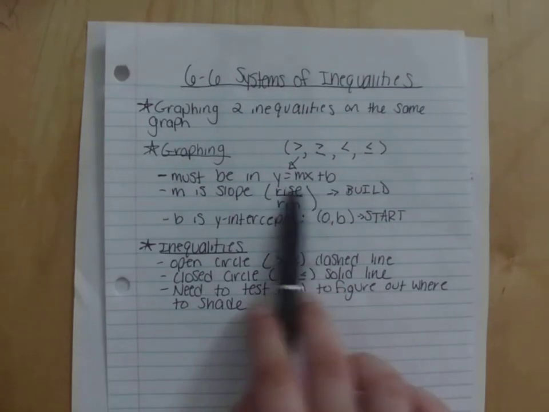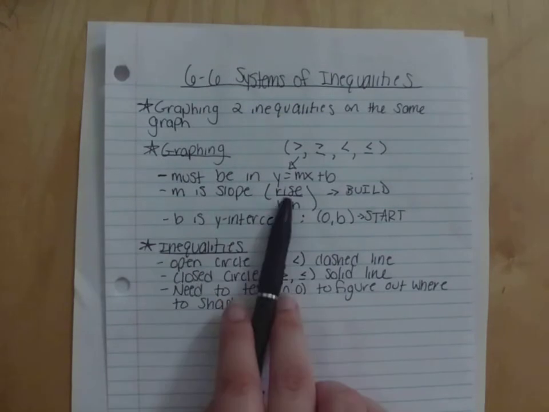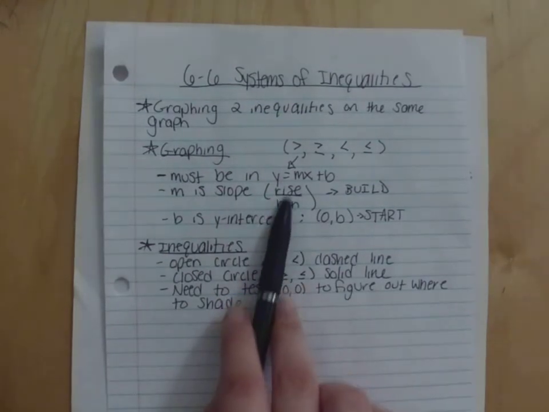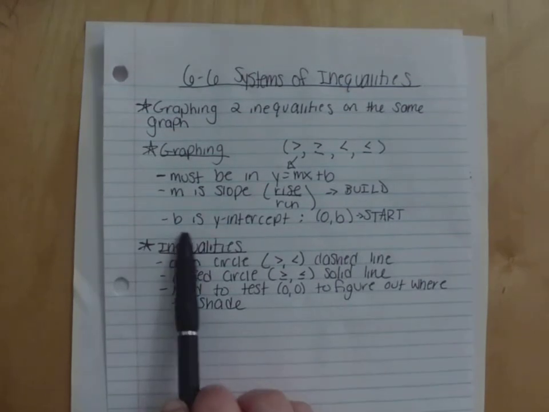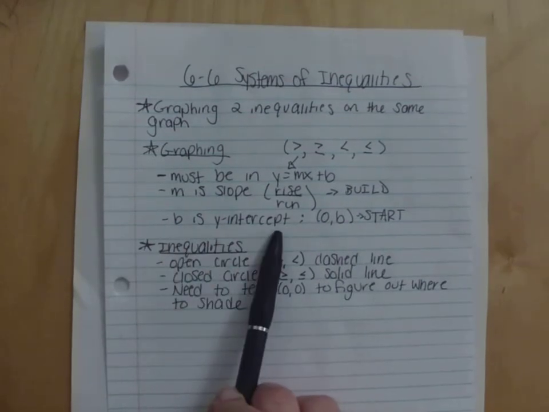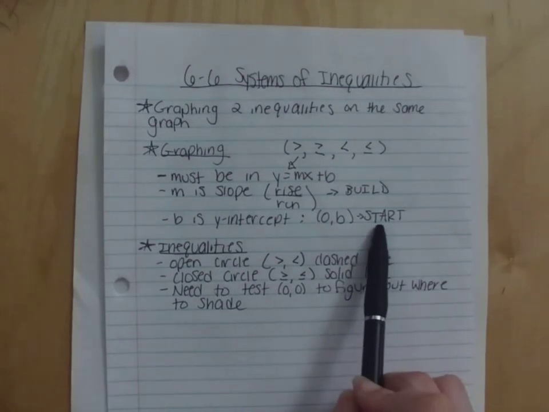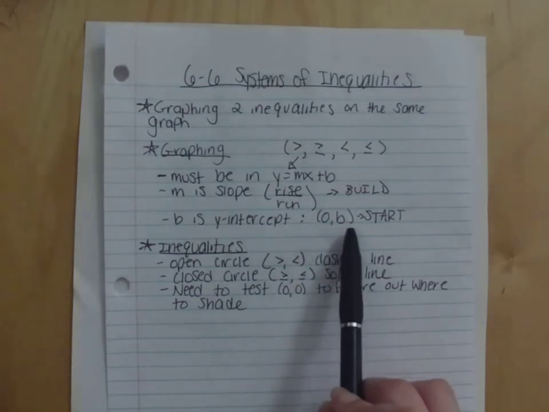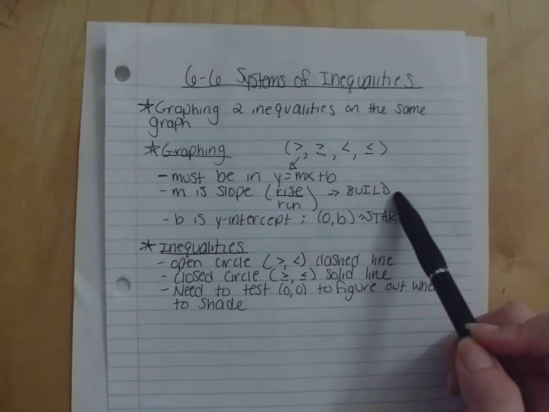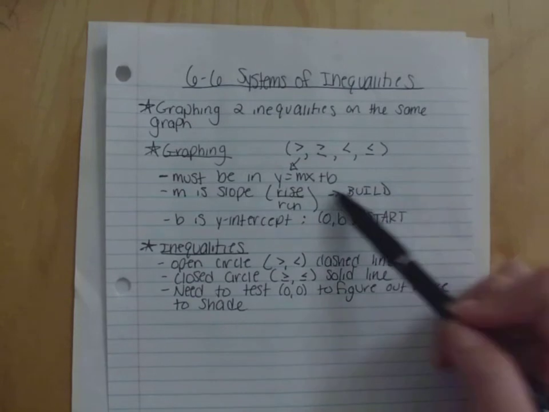So remember what all of these things stand for. M is our slope. We want to take that m and make it into a rise over run so that we can build our points. B is how we get our y-intercept, and remember that our y-intercept is where we want to start. That's the first point we put on our graph, and we set it up as (0, b). Then we build the rest of our points with our rise over run. So that's just a little graphing refresher.